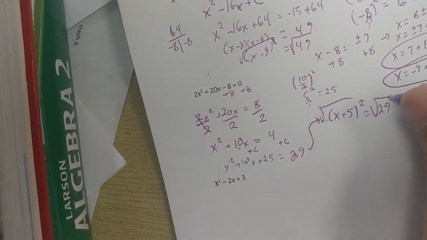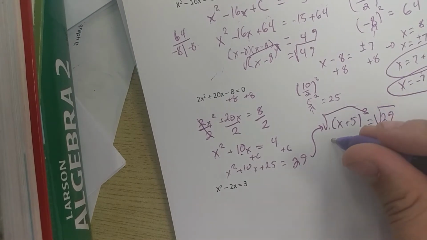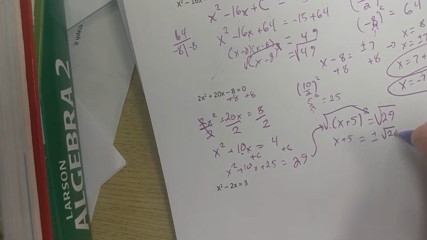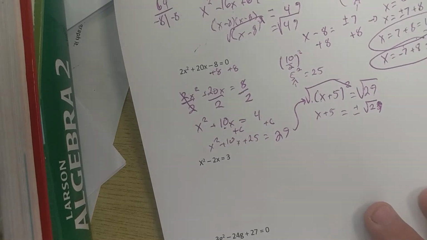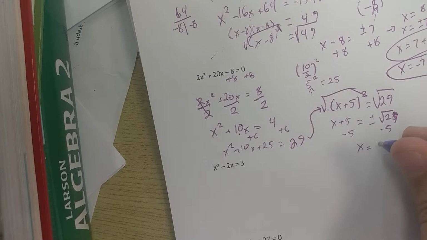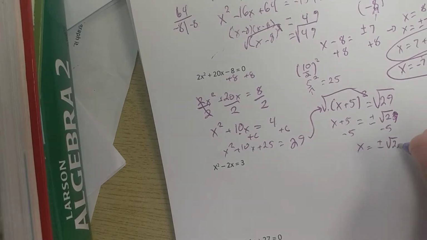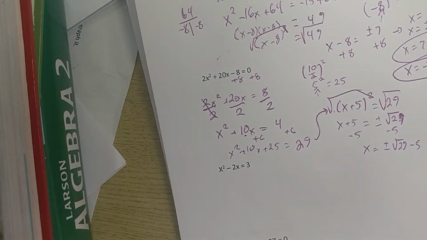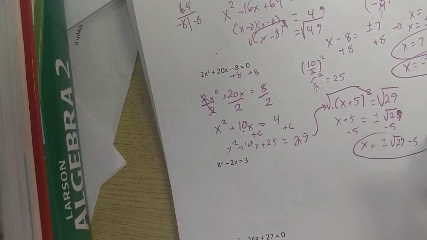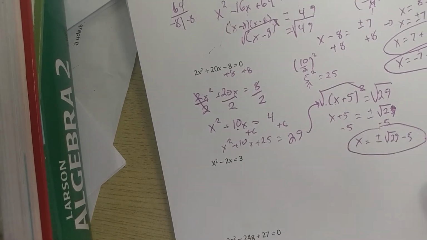Square root both sides. This square is going to get canceled out. X plus 5 equals plus or minus square root of 29. Now the square root of 29 is not a clean one, so we just leave it as square root of 29. Minus 5 on both sides. X equals plus or minus the square root of 29 minus 5. Again, you could also write x equals negative 5 plus or minus the square root of 29. Like I said, it's not a clean number, so you can circle it and you are done.